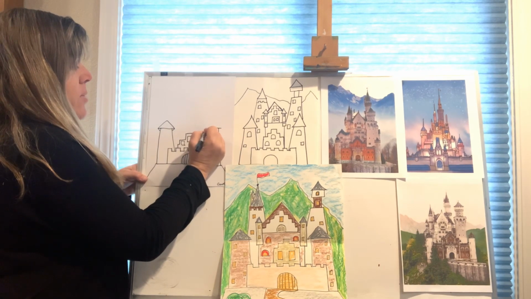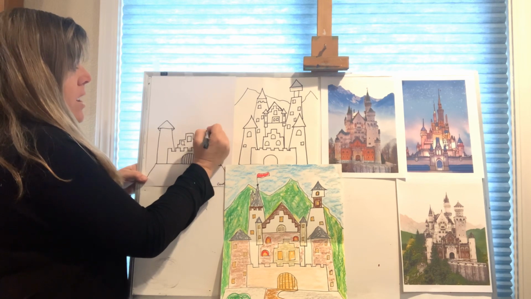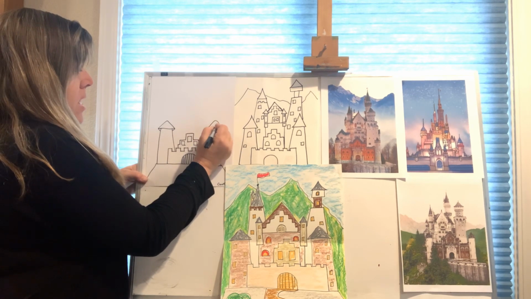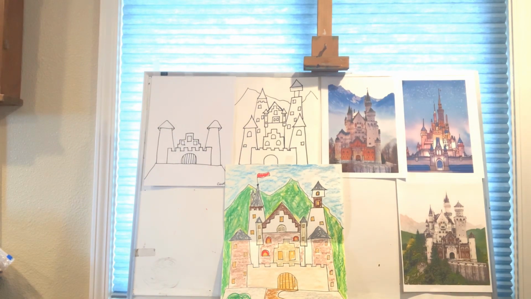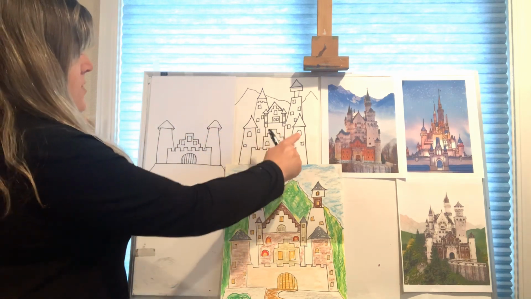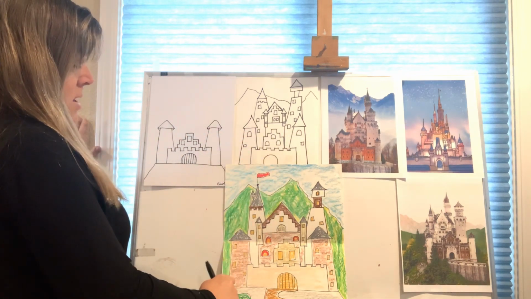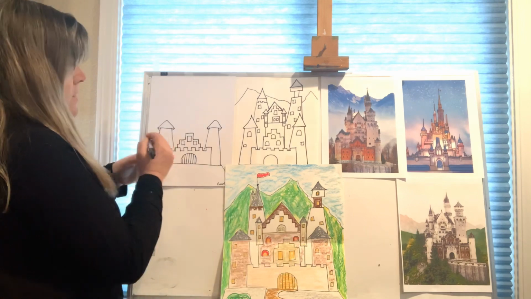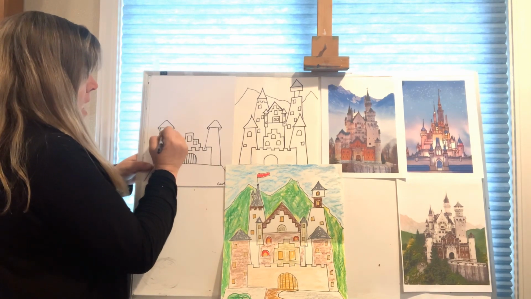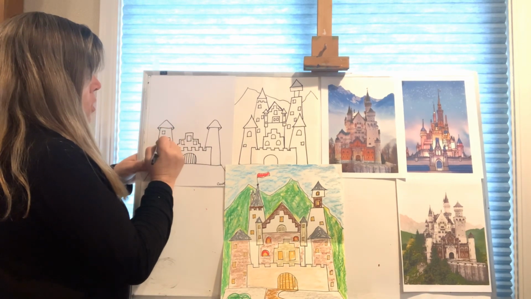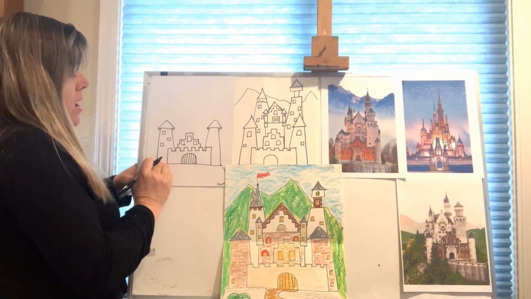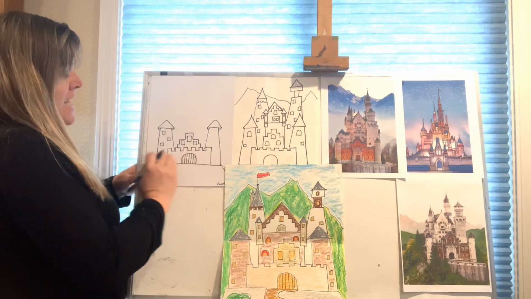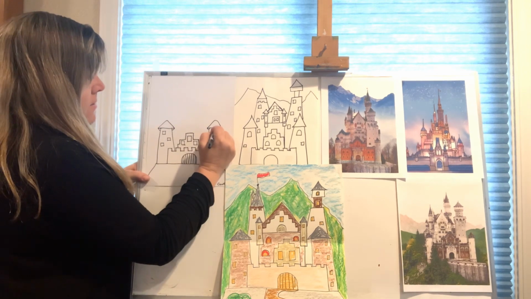I extend it a little bit more. I come down and then I come up and over. You can make them pointed, but it doesn't have to be. And then you can add some windows like this, or you could add windows like that, whichever you prefer. Now, traditionally, if it was more of a fortress, you wouldn't want your windows to come all the way down because it's protecting the outside.